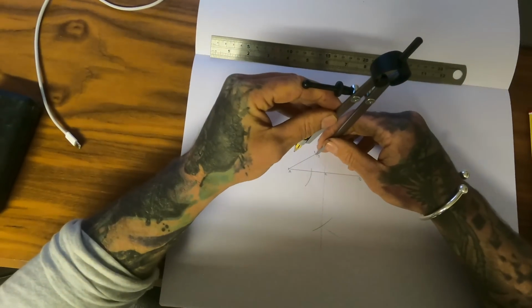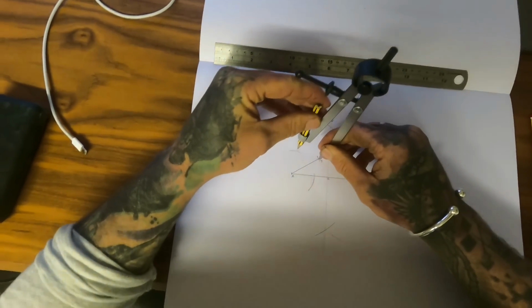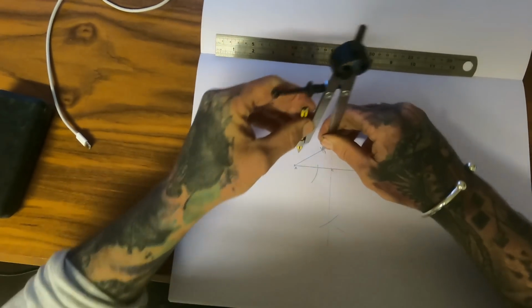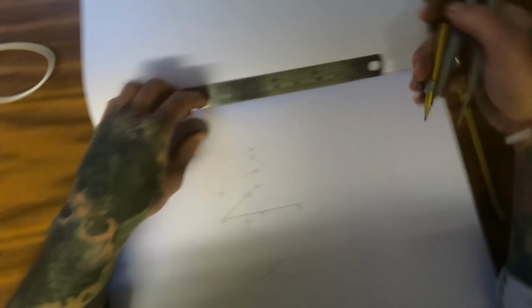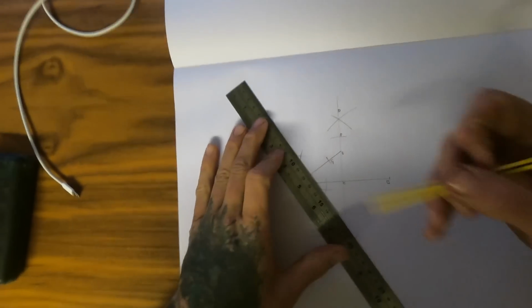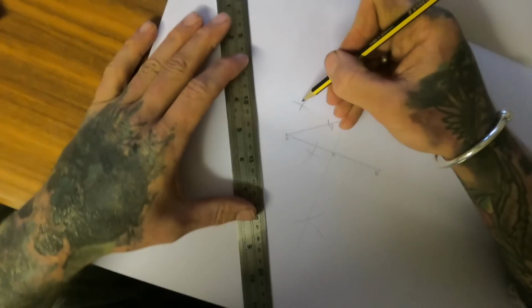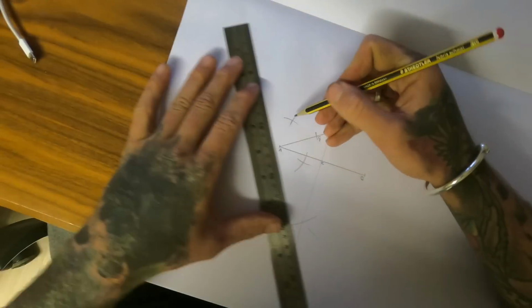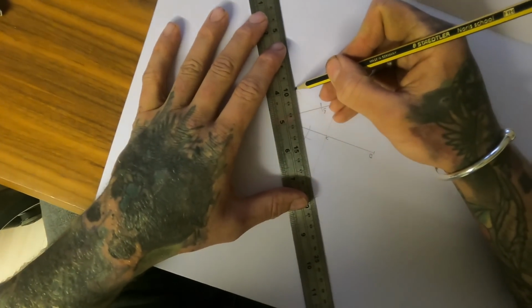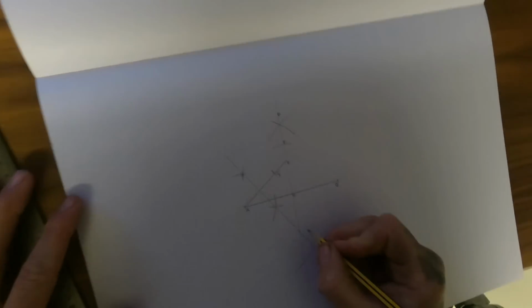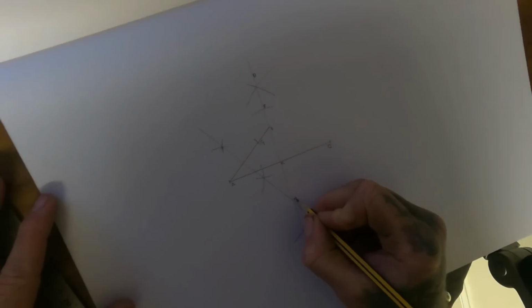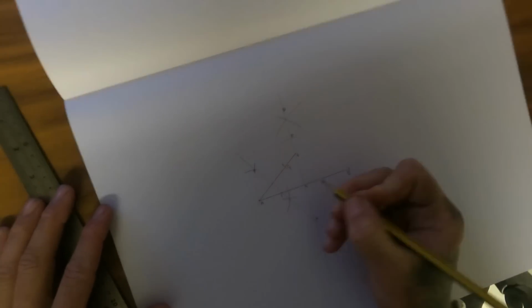And then switch over to G. Go through these 2 points. And that is a parallel line going through A and G. We'll call this point H and point I.